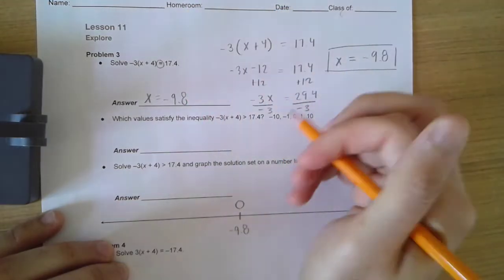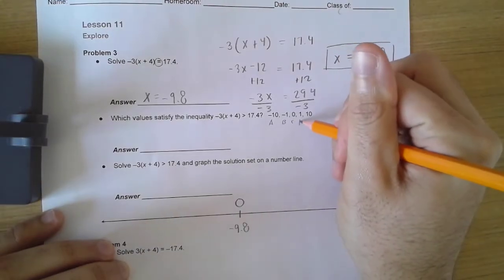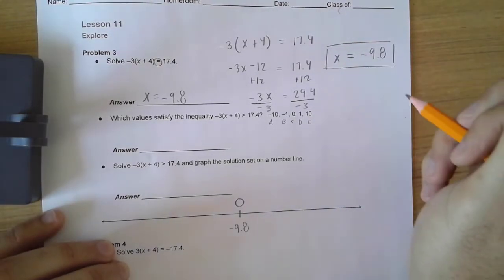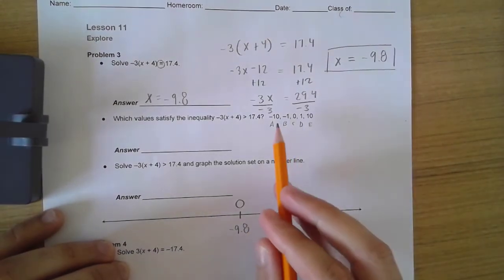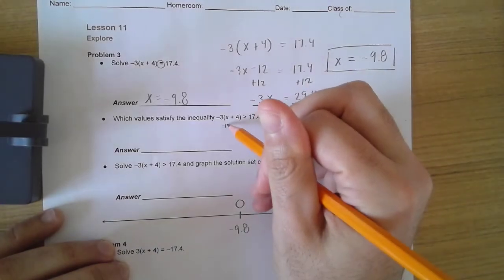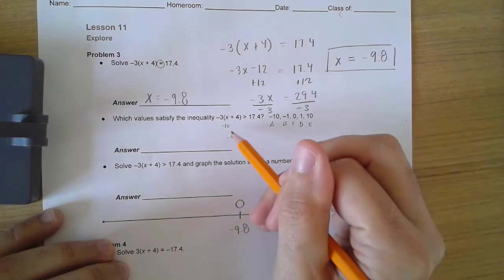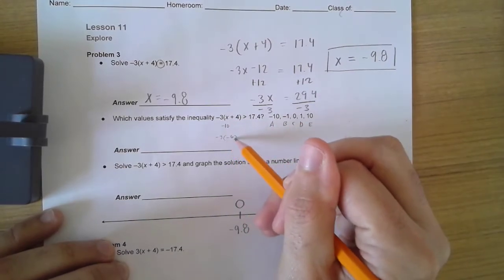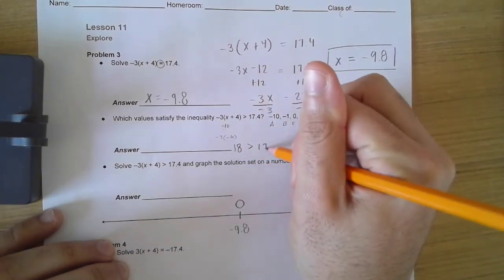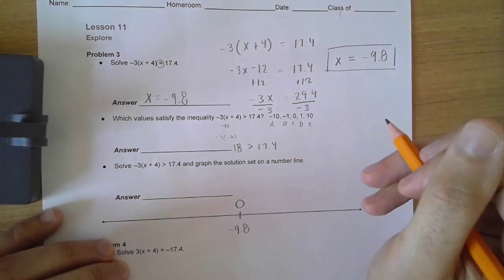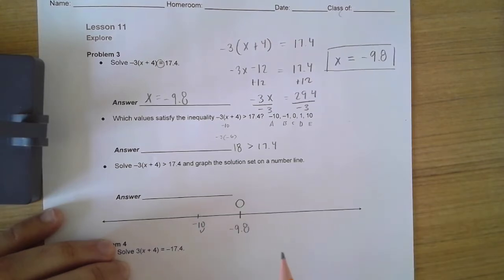We need to see that if we plug in these values of negative 10, negative 1, 0, 1, or 10, we can determine whether it's to the left or to the right. Now let's try, hypothetically speaking, negative 10. If I plug in negative 10 for where I see x, I have negative 10 plus 4, which will get me to negative 6. I have negative 6 times negative 3 now, which will get me to a positive 18. And is 18 greater than 17.4? Yes, it is. So I'm noticing that here on this negative 10, this ends up checking out. This ends up working just fine.